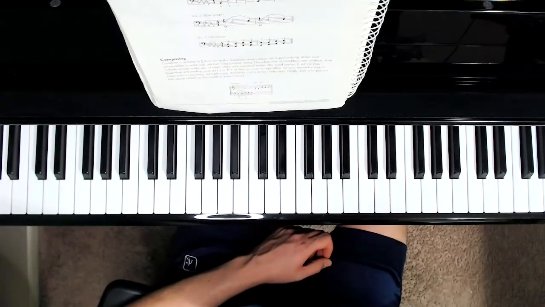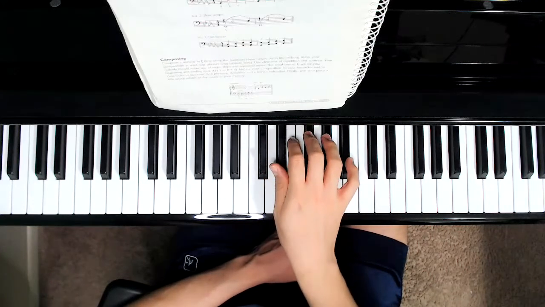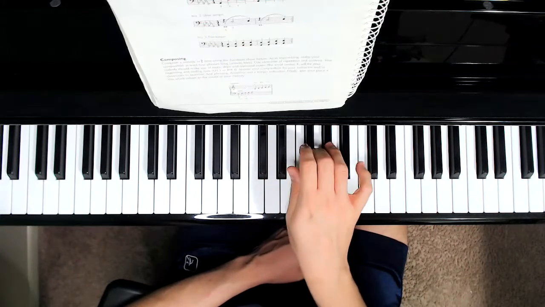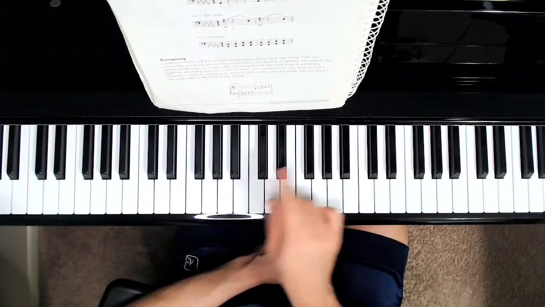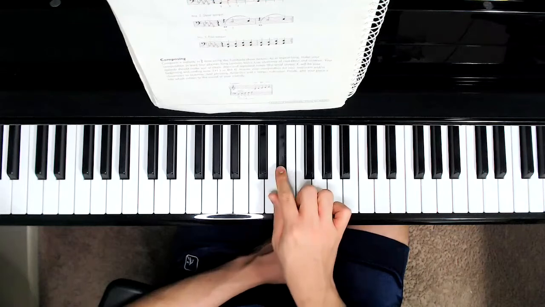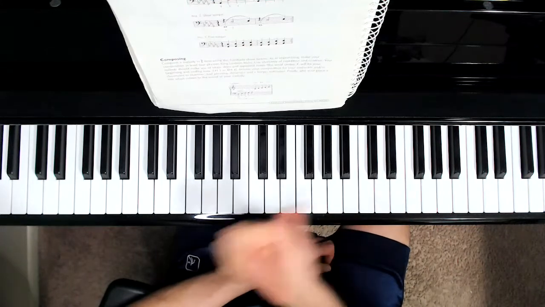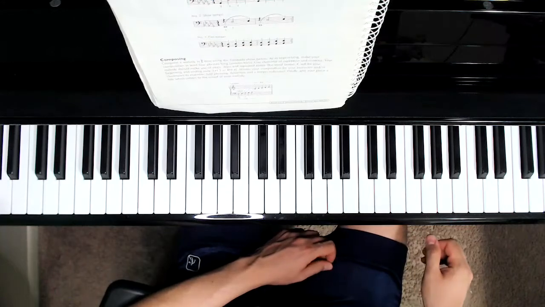Another example of different types of rhythms or melodies with smaller rhythms. So I played the same different notes, same rhythm, but I started on a different note and just kind of pushed it a little bit to the side. So that's what sequence is.